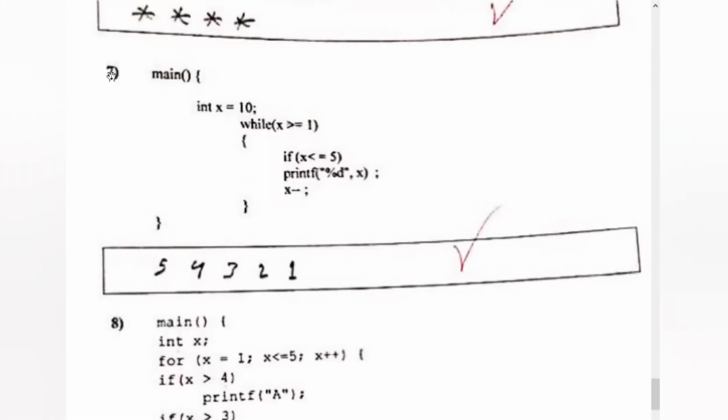Now, in question 7, I have taken a main method, initialized and declared a variable, and used a while loop, where 10 is greater than or equal to 1, which is successful.